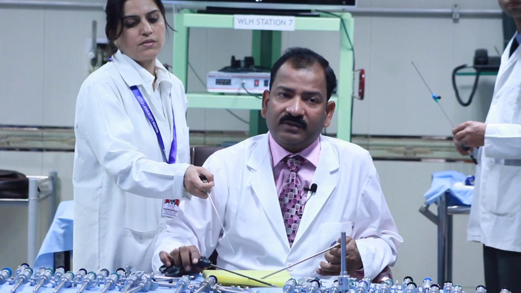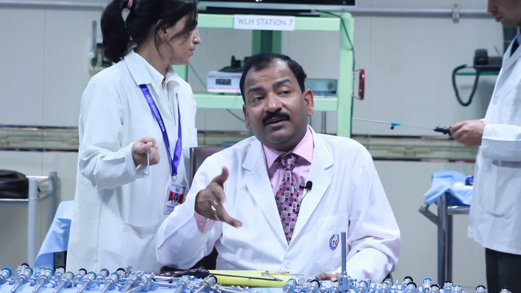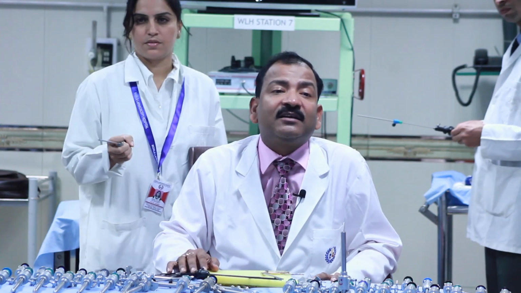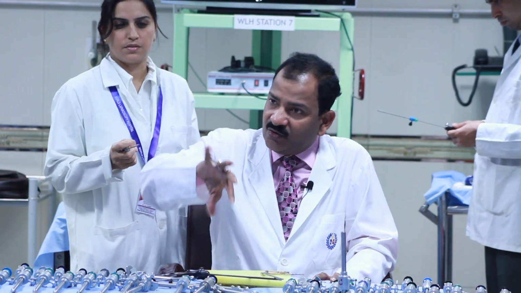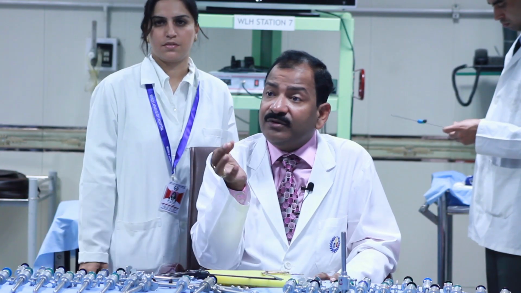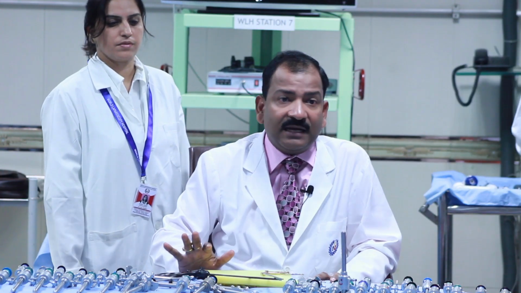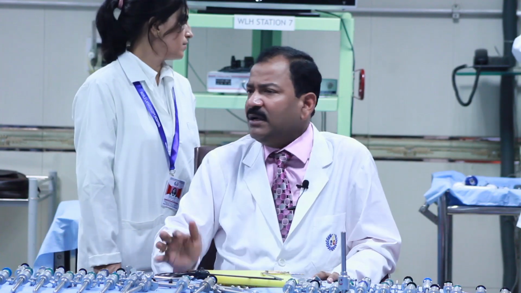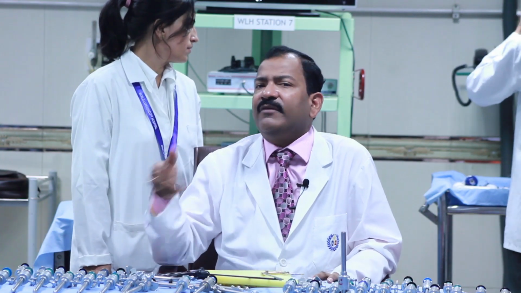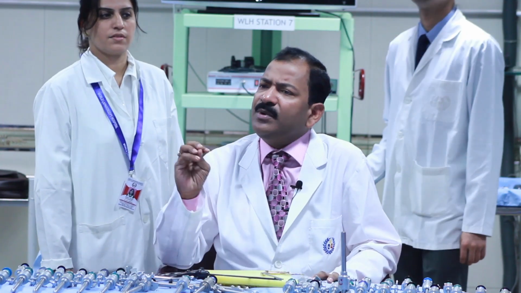Ipsilateral port also, that I will discuss during the baseball diamond concept. We will discuss what the difference is between ipsilateral and contralateral, and how to do the ergonomics of ipsilateral. Right now, I am just giving you the example to understand the principle and the importance. I am not discussing the ergonomics now. Ergonomics we will discuss every day, for every surgery separately, because laparoscopy means ergonomics.